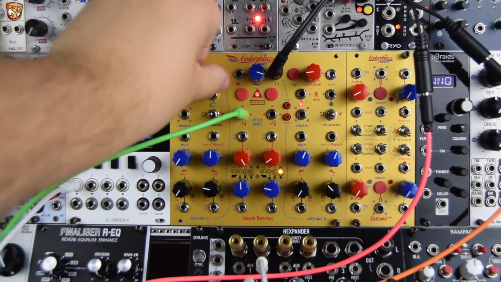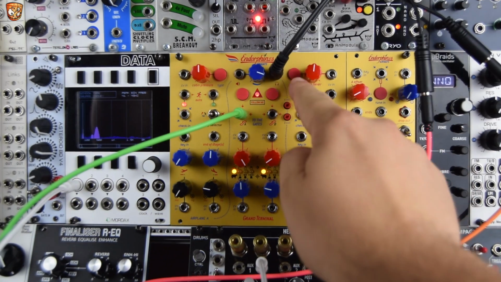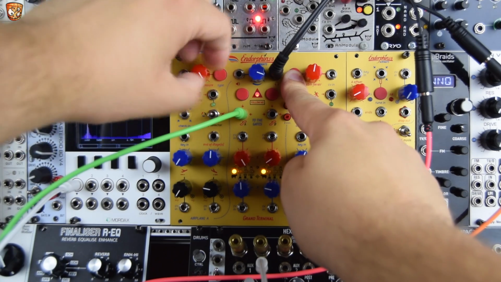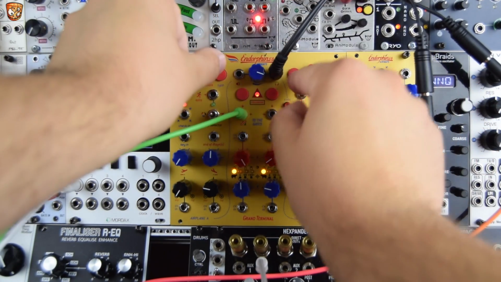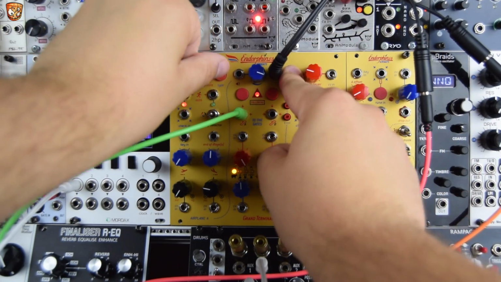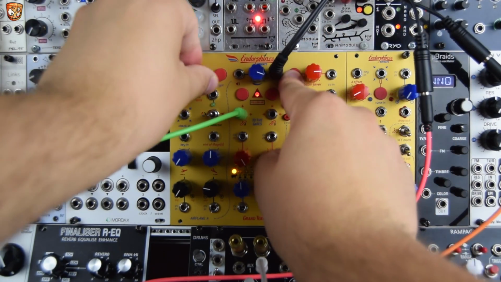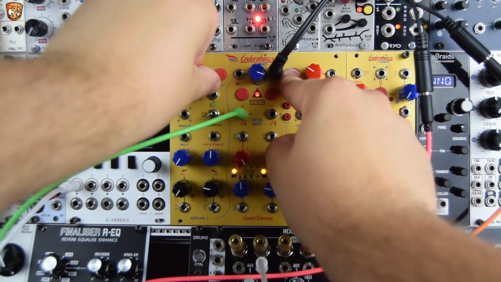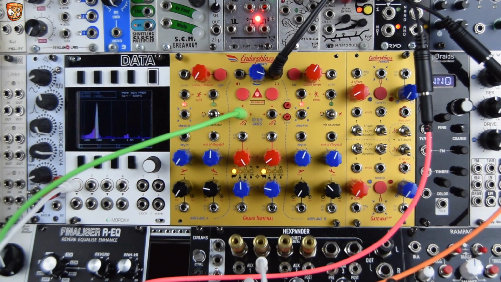Finally, the buffer repeat freezer effect. So that's just a quick look at the effects with the drums as well.